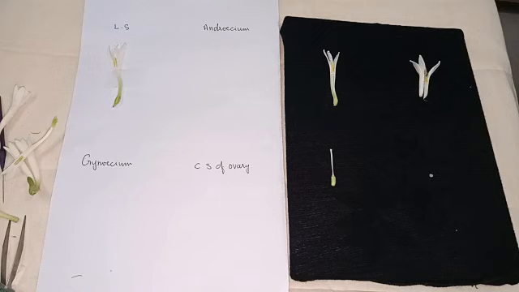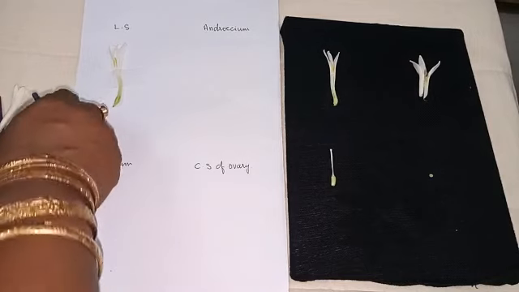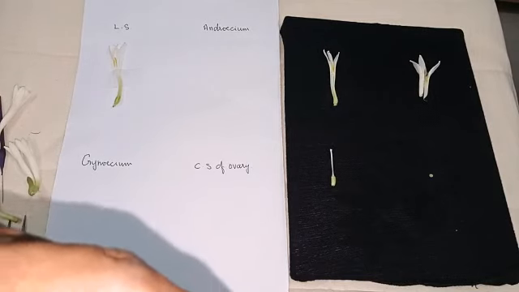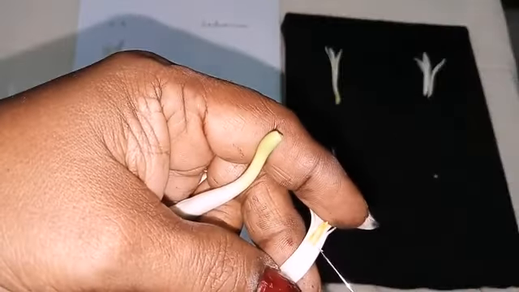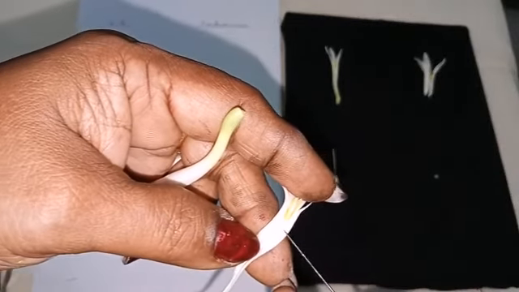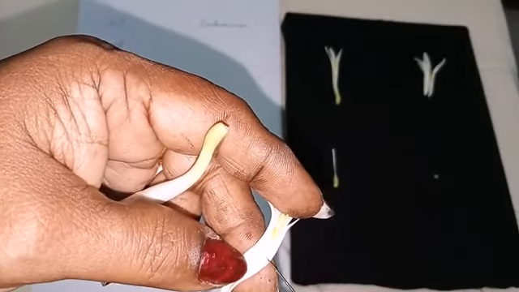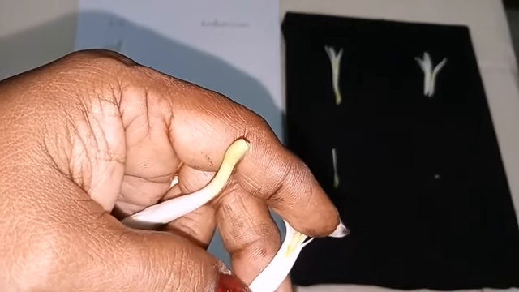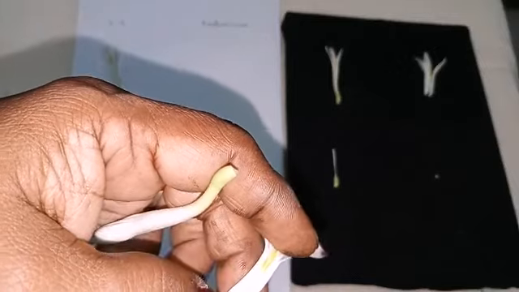The next one, we have to isolate Androecium. If you see, in this Androecium the filaments are inserted in the perianth lobe. Okay, this is the anther, these are the filaments. Filaments are inserted in the perianth lobe. So along with the perianth lobe only we are going to keep it for Androecium.